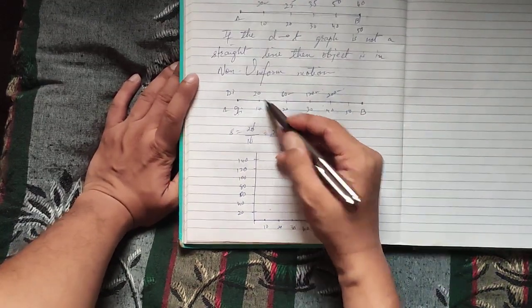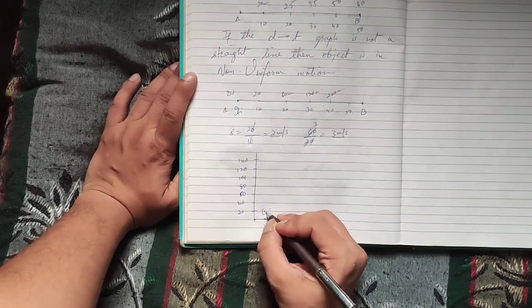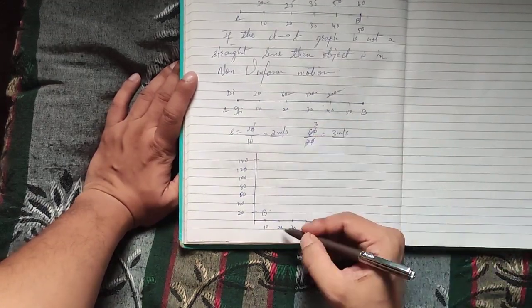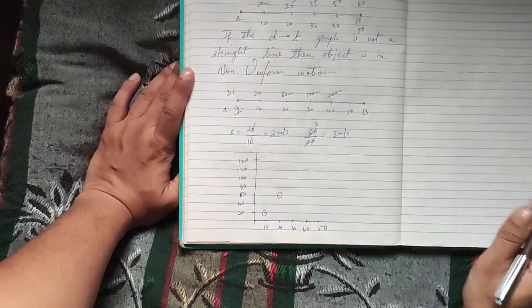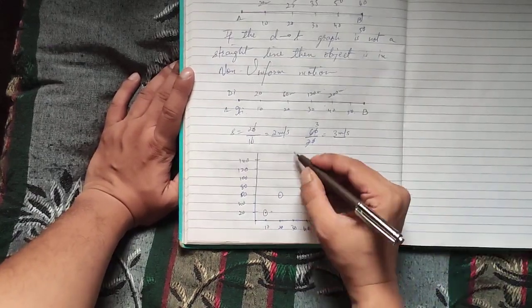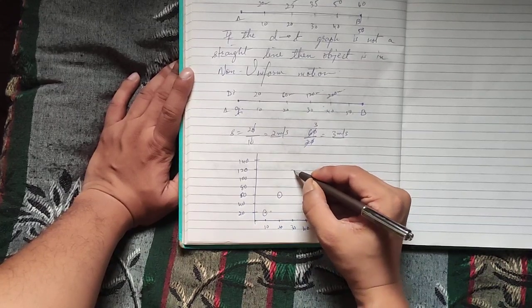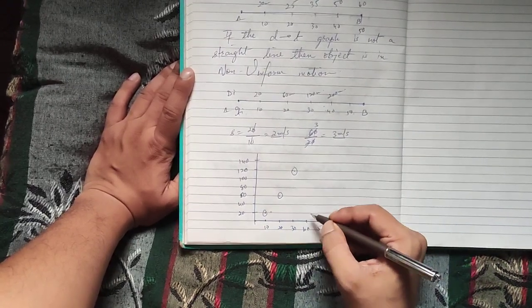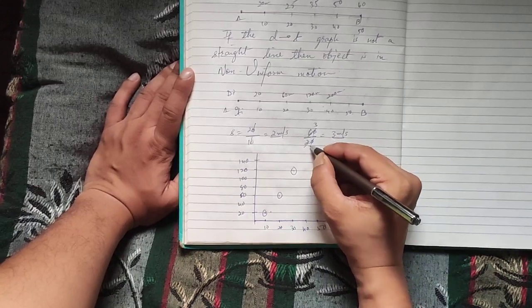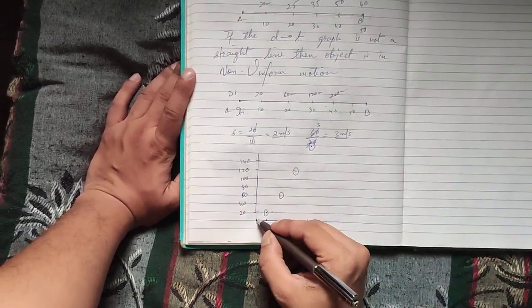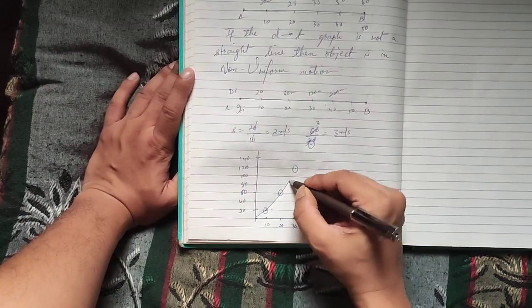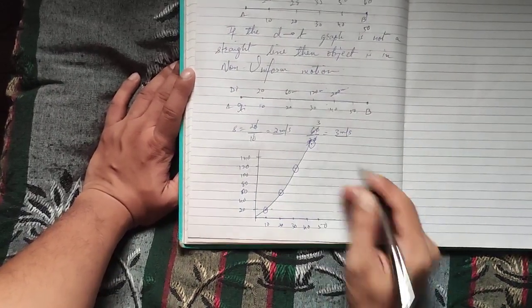So in the first 10 seconds it is covering 20 meters, so the first point will be here. At 20 seconds, 60 meters, at 30 seconds 120 meters, and at 40 seconds somewhere over here at 200 meters, so right over here. So if I join the points, the graph is going to be a curve like this.